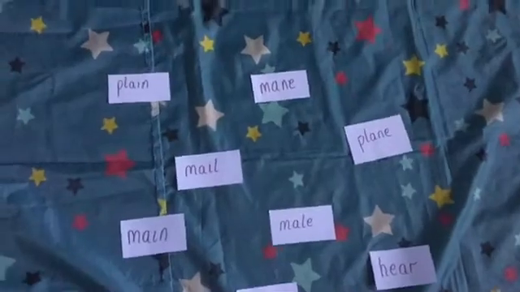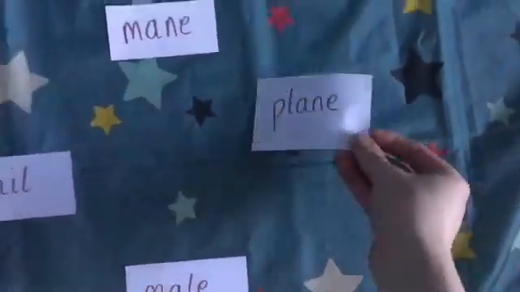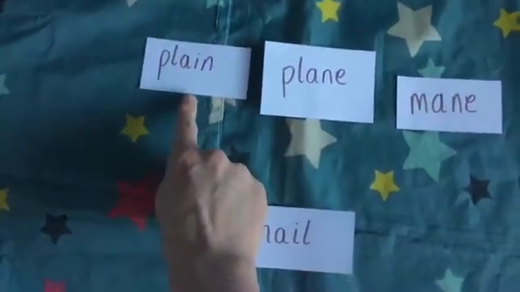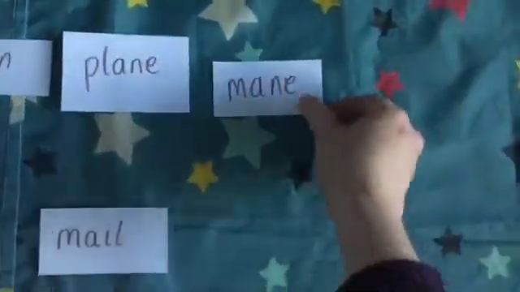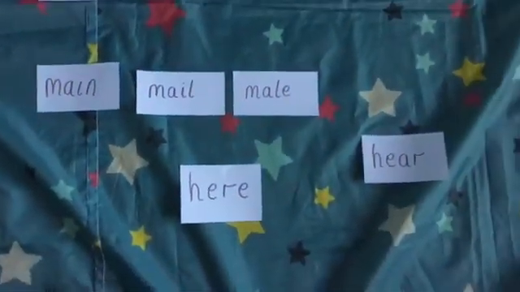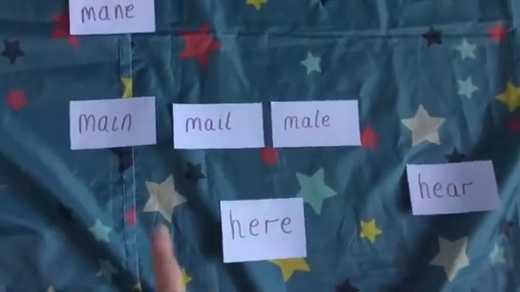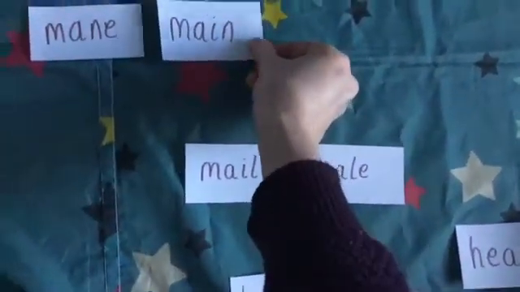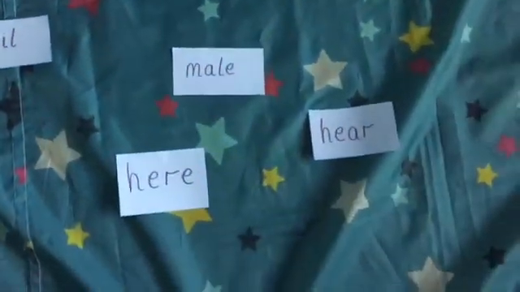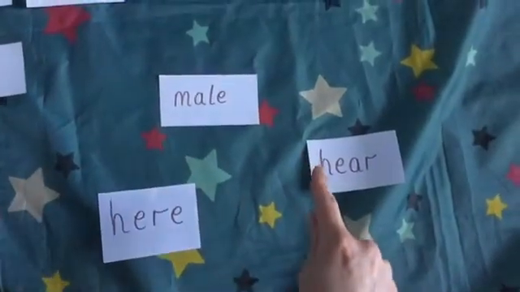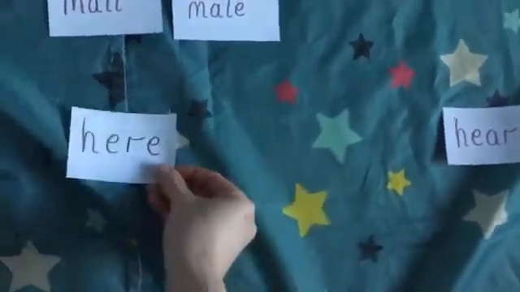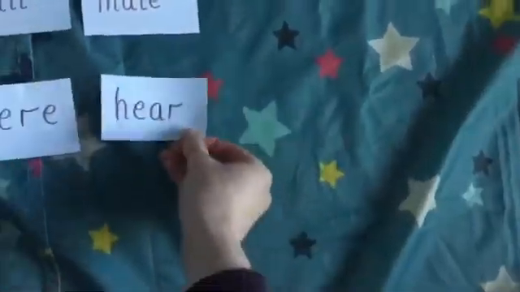So I can see a pair here. If I pick up plain, I can put that next to my other homophone plain. Here, if I move main, which one of these words that's left is main? And that's right, it's this one here. So I can match those together. Here, I've got male. That doesn't start with a male. And then the last two, here and here.